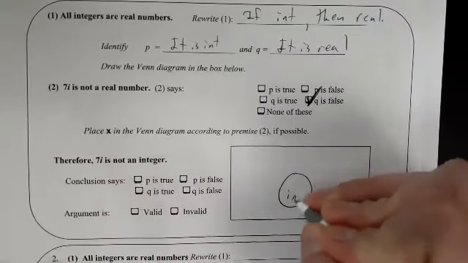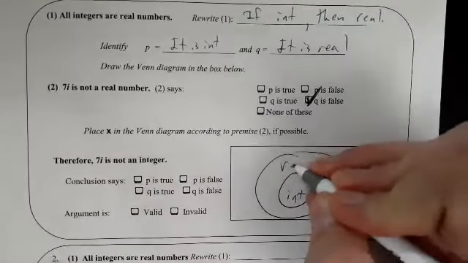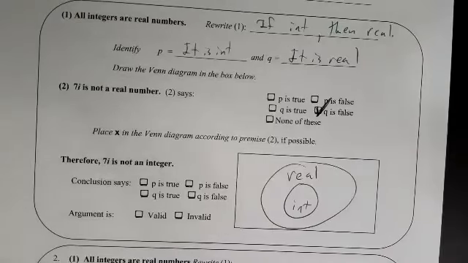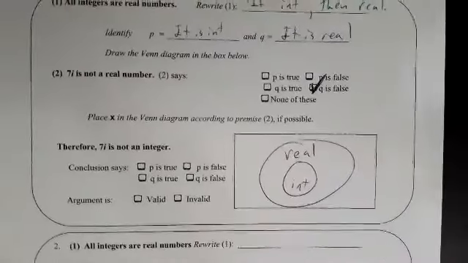And so we want to write integer. We want to write real. Now I want to put my X to represent that 7i.